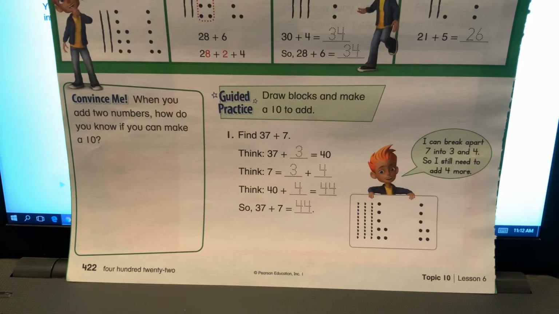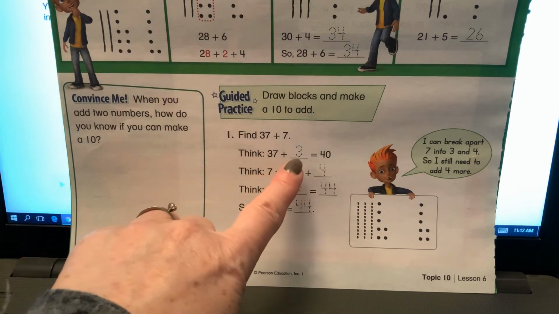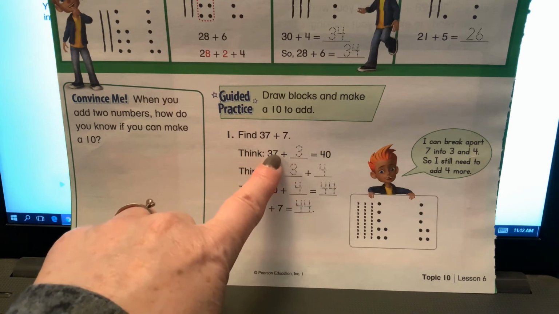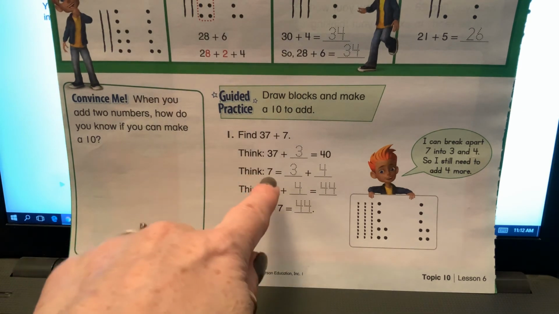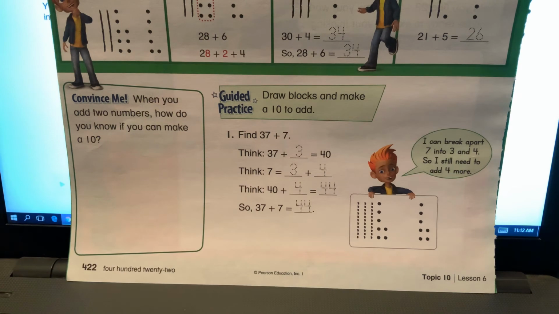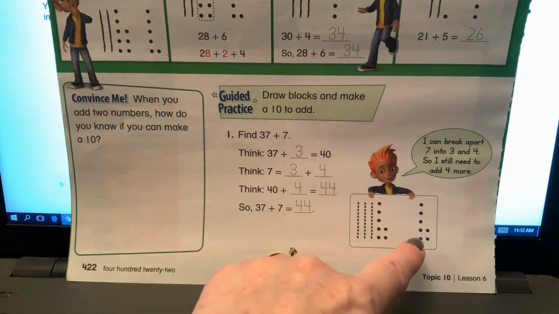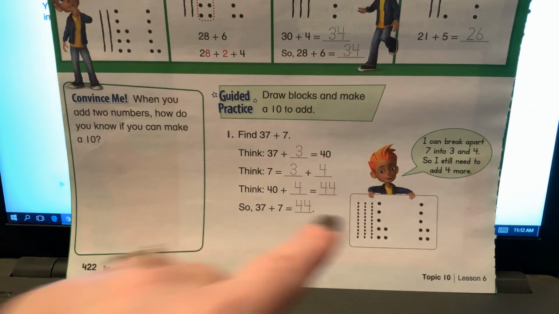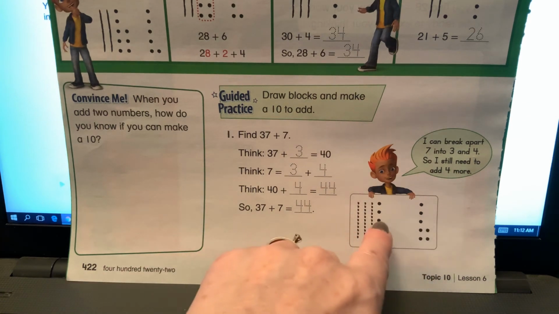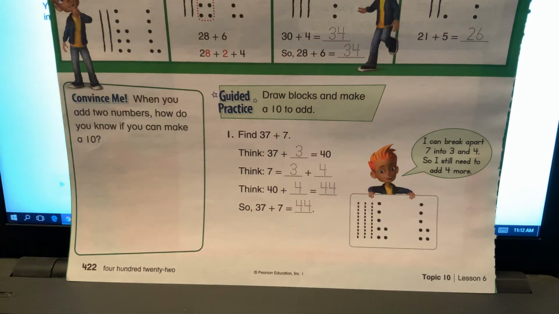We need to make a 10 with my 37, okay? So we need to add a 3 to that 7. Do you see how 7 plus 3 is going to give us another 10? And then in our heads, we're thinking about how we're going to pull 7 apart. Okay, there's my 7. And I need to pull 3 of those babies over to fill in a 10.